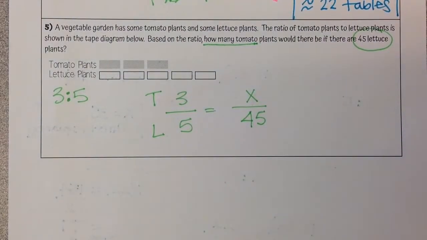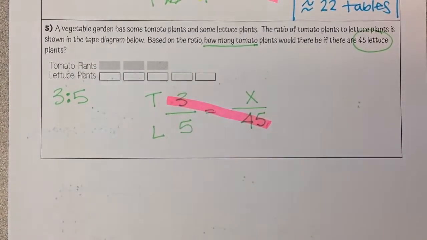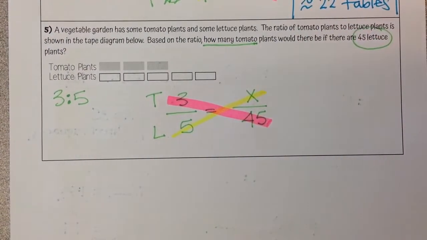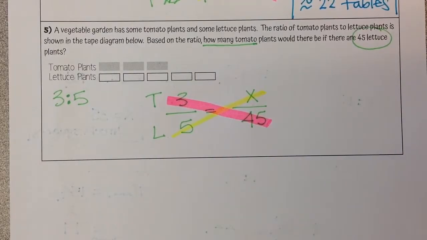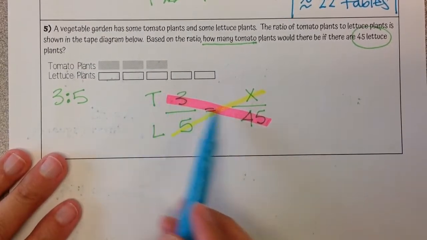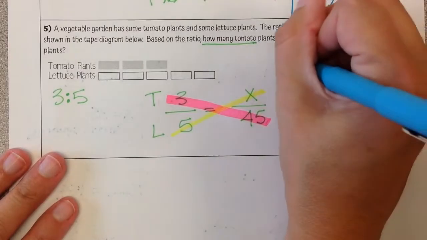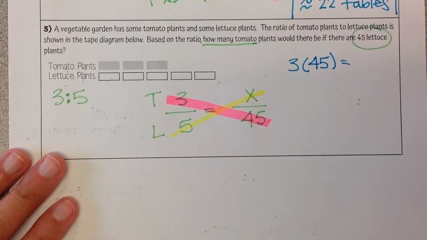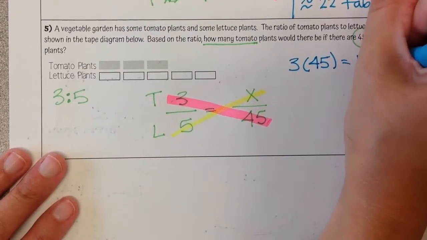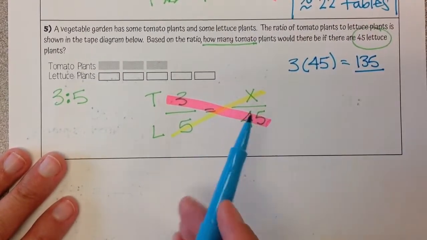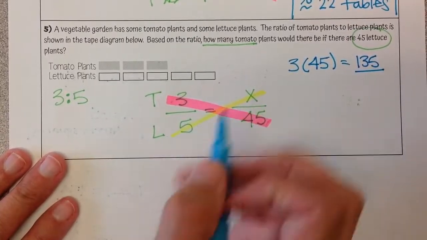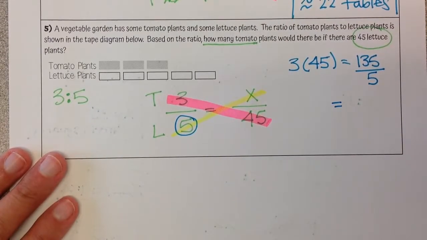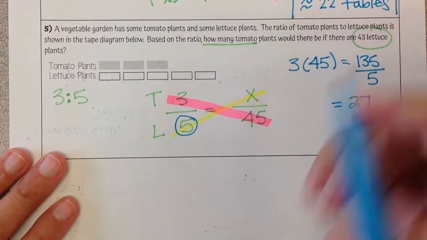I'm going to highlight my 2 diagonals and solve this proportion. The diagonal that has 2 numbers in it is our pink diagonal here, 3 and 45. So I'm going to multiply 3 times 45, which is 135. And I'm dividing by the number that's in the same diagonal as the variable, which is 5. 135 divided by 5 is 27.